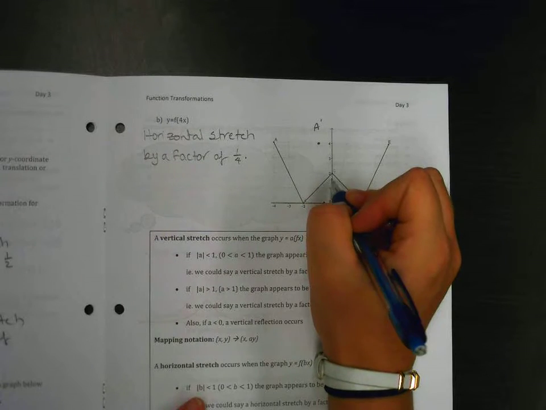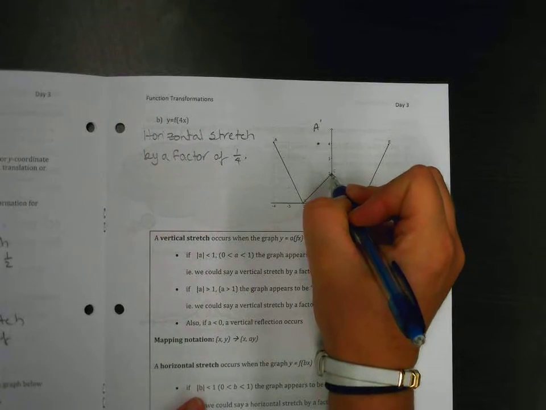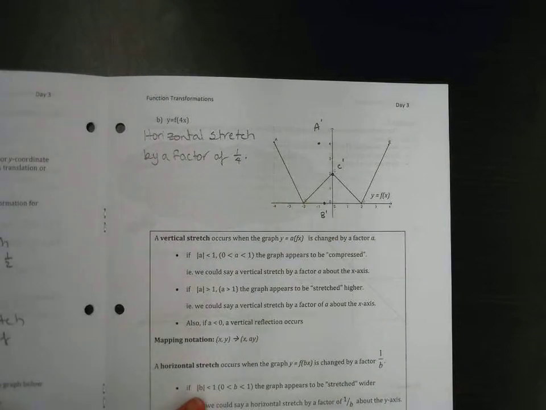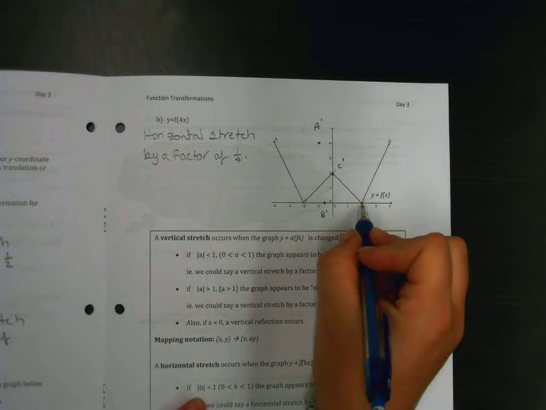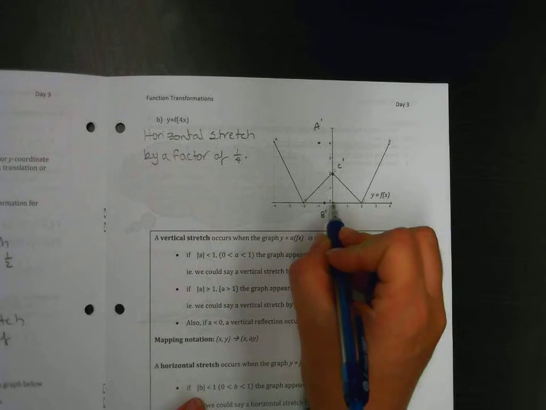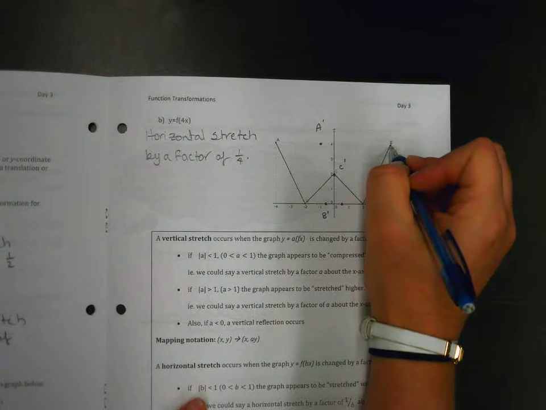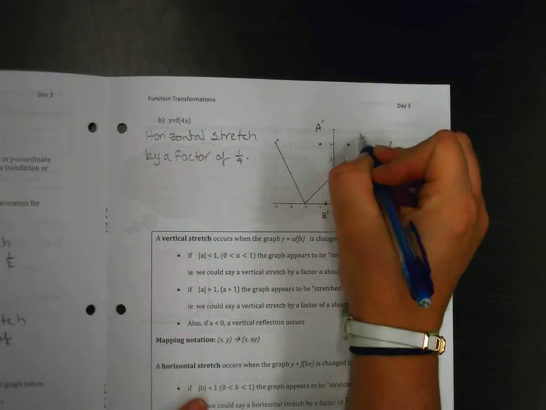Point C is going to stay the same because my x value is at 0. If I stretch by 1/4, it's not going to change. This point here at D, 2 units from the y-axis, stretched by 1/4 is going to be 1/2, and E is going to be 1.